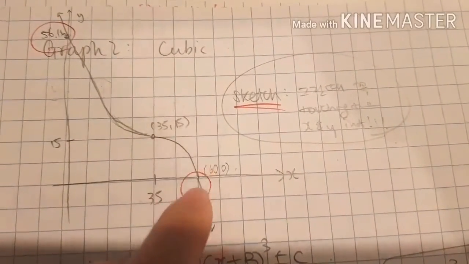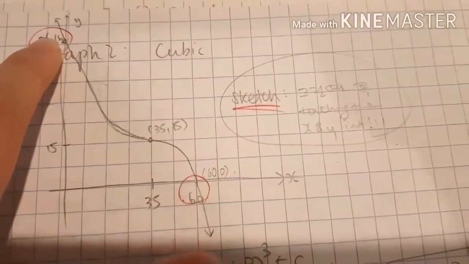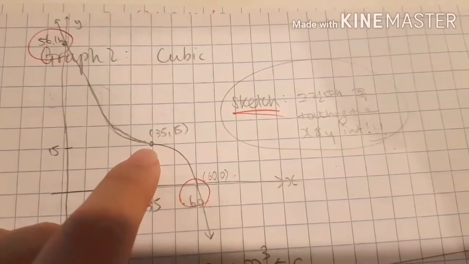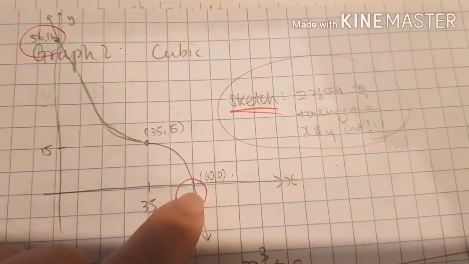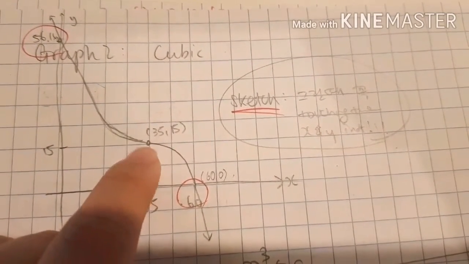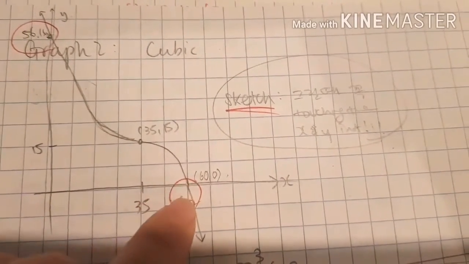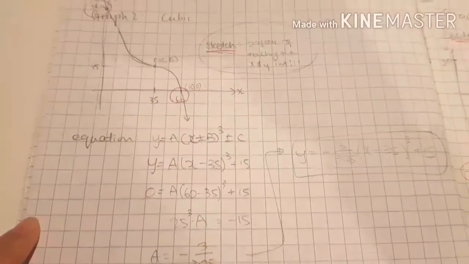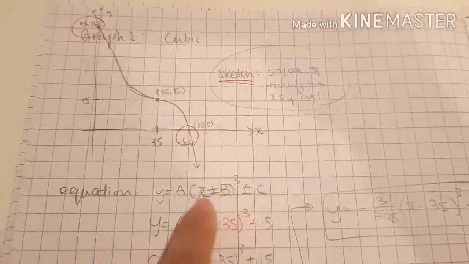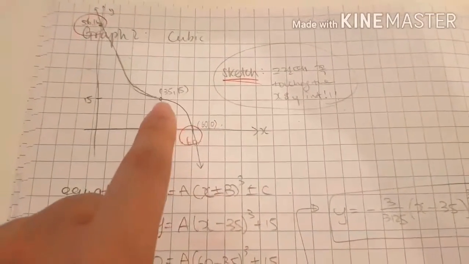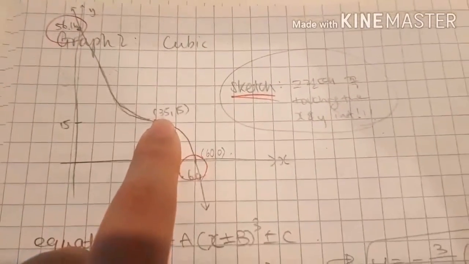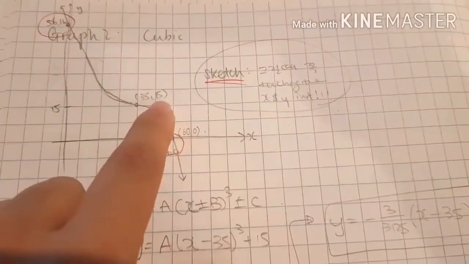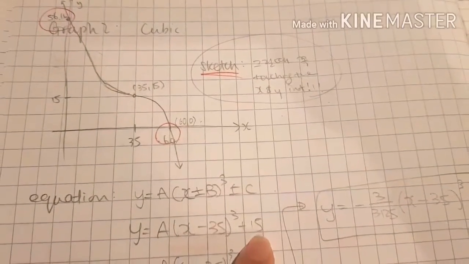The sketch needs to go through the x-intercept and the y-intercept always, and indicate all the points. Another important point is the POI. Those 2 points that we already knew will be my B and C, and that will be x and y in order to find the A value of the equation. That's my translated equation. B, opposite sign, so negative 35. C will be the same sign, 15.